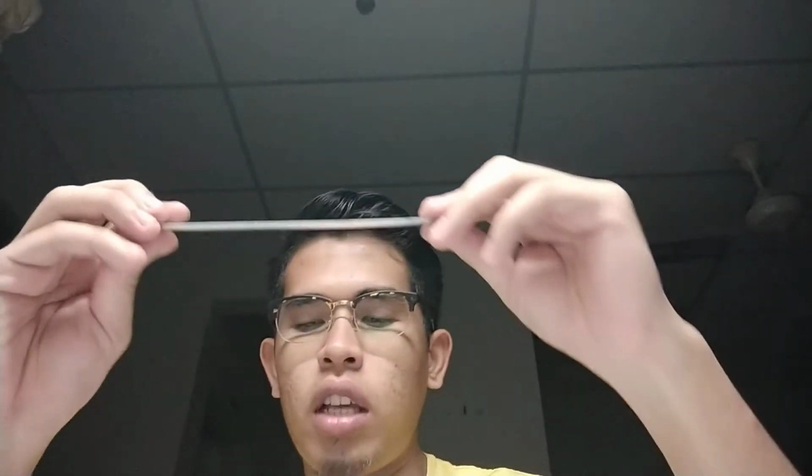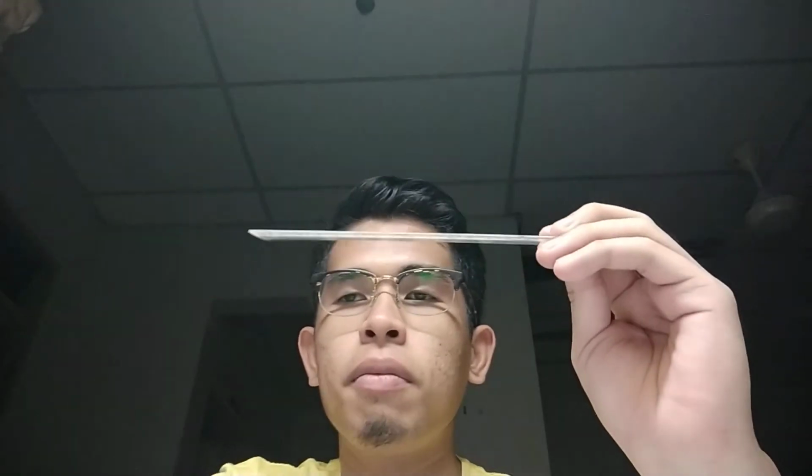Now we're gonna go to torsion, bending and combined loads. Basically, torsion is just like shear, that means we twist something. For bending and combined loads, when we bend this ruler, the tension will be up here and the compression will be down here. But when we bend the ruler like this, the compression will be up here and the tension will be down here.